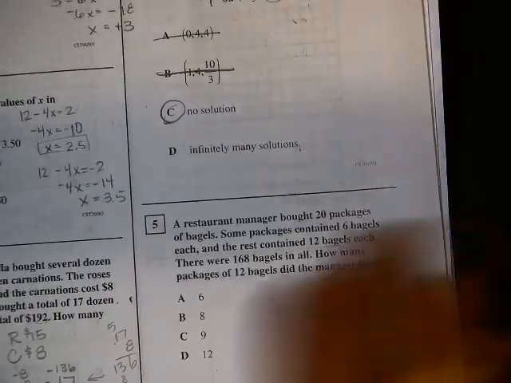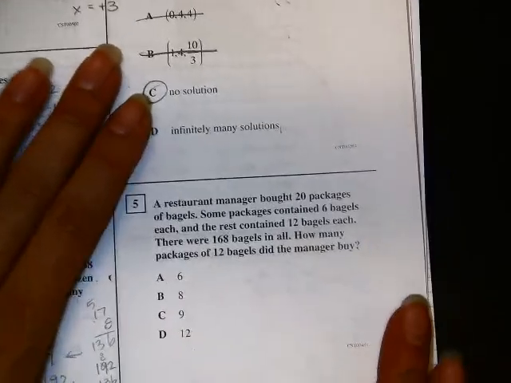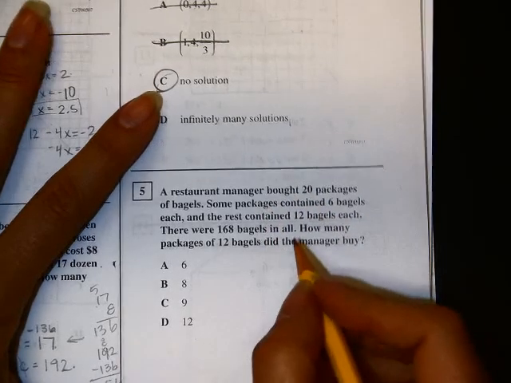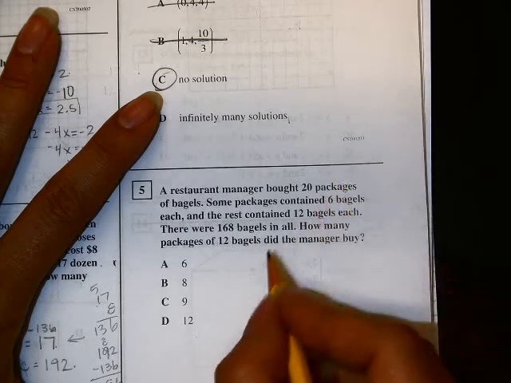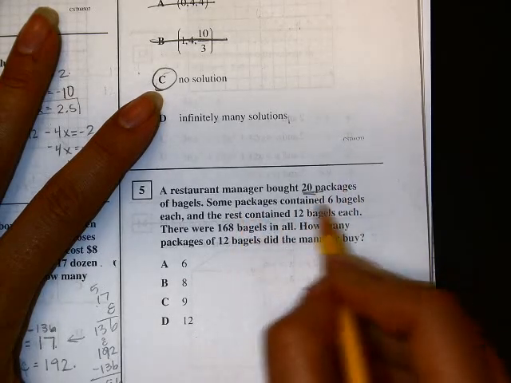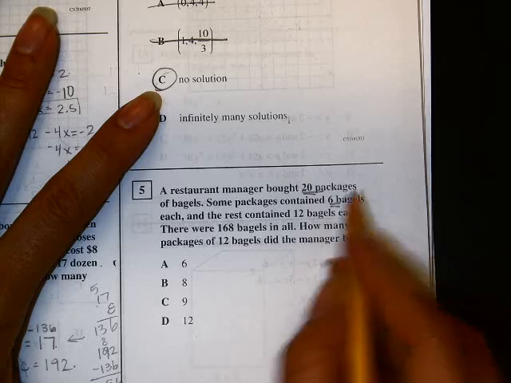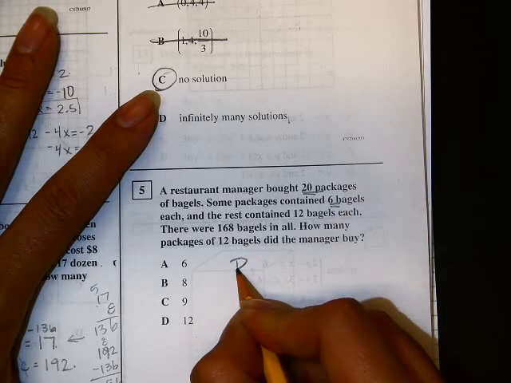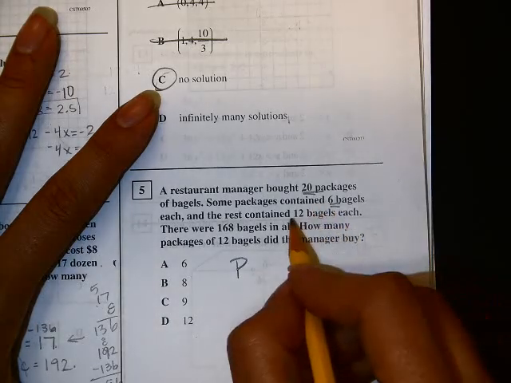All right, let's look at this other word problem here. So what have we got? We have a package of 20 and packages of 6. So I'm going to have like the big packages. Oh, and 3.